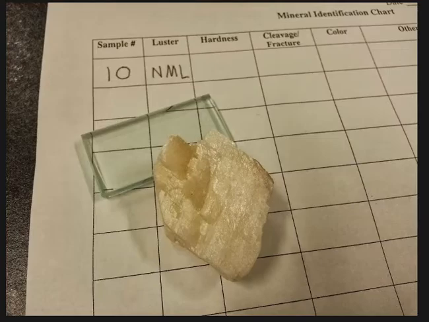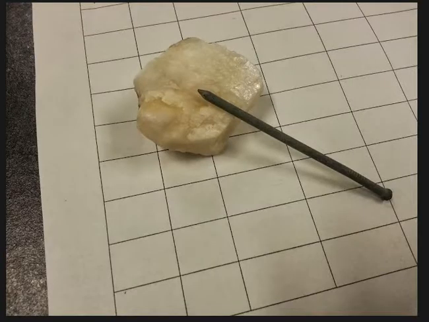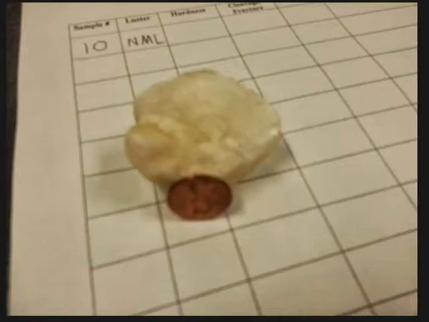Once you have the luster written down on your data table, you have to figure out the hardness of the mineral. So the first thing you want to try to do is see if you can use the mineral to scratch a plate of glass. If it scratches the glass, then you can go ahead and try to scratch the mineral with the tip of a nail as well. And if it can't get scratched, or if the mineral can't scratch the glass, then you may as well try to scratch it with a penny as well.